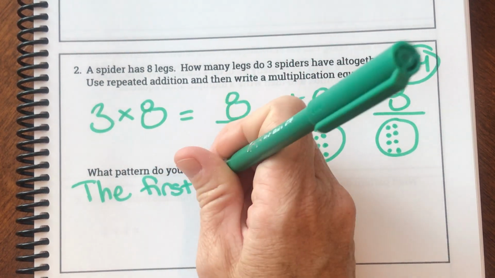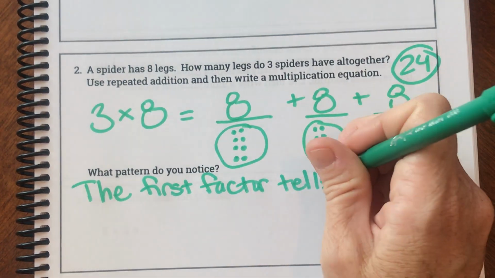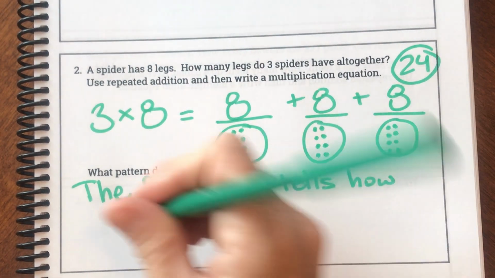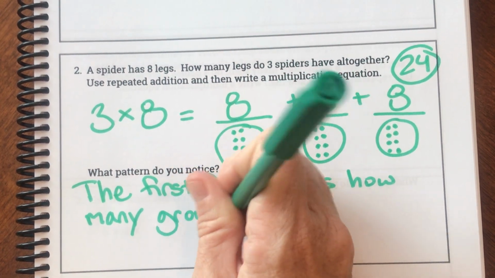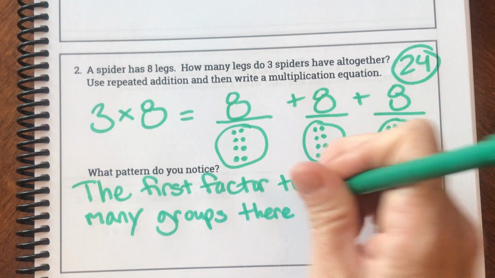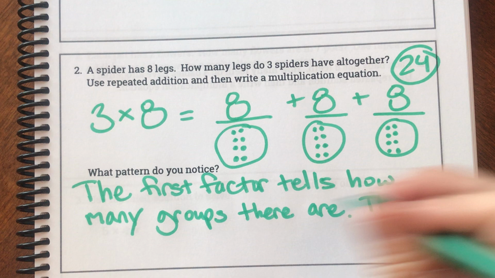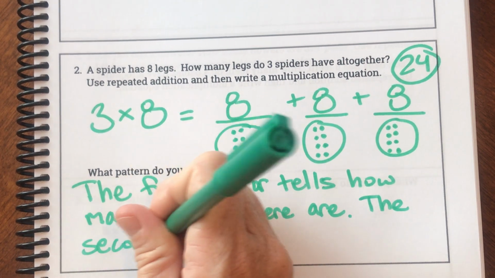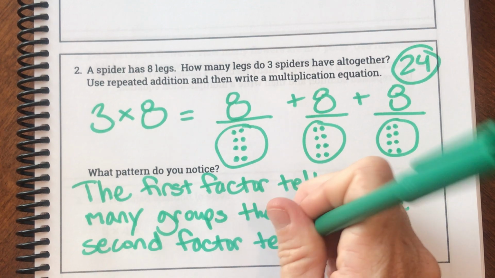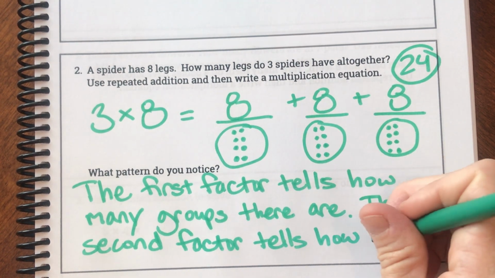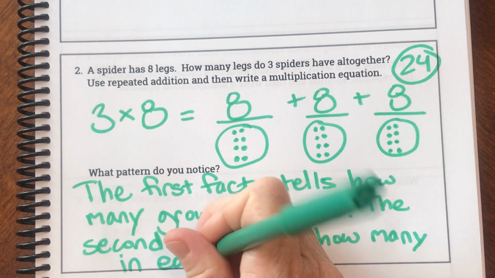The first factor tells how many groups there are, and the second factor tells how many in each group.